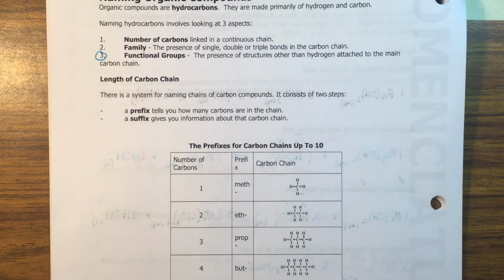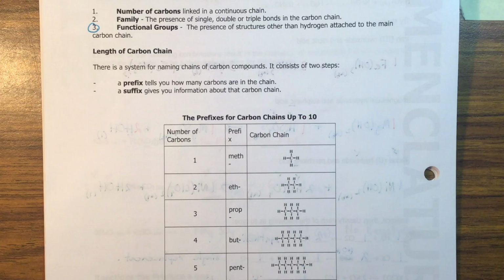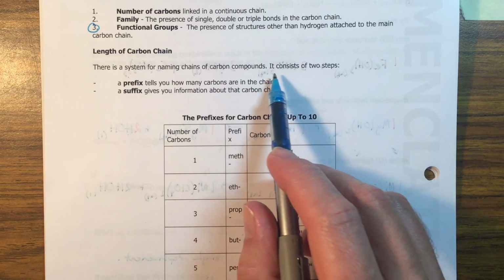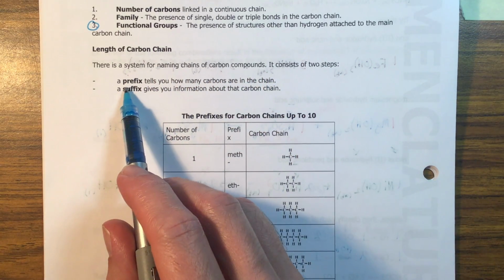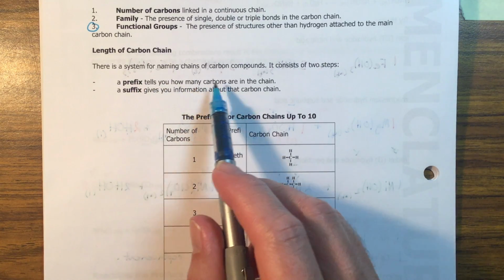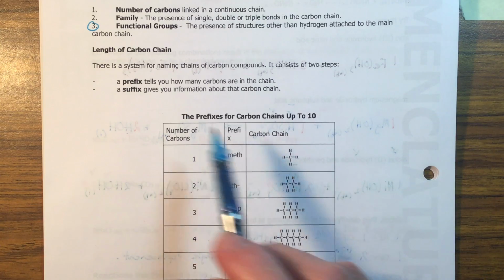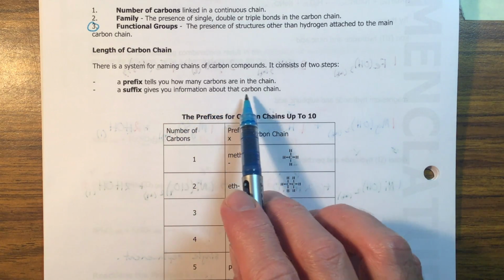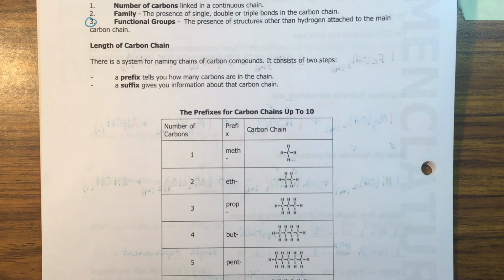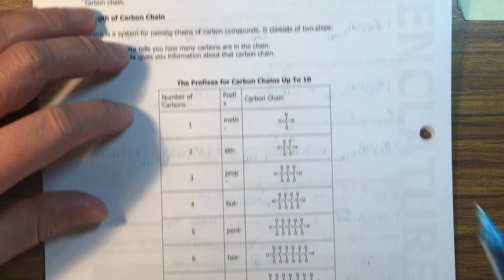So, the length of the carbon chain. There's a system for naming chains of carbon compounds. It consists of 2 steps. A prefix tells you how many carbons are in the chain, so how many carbons are linked together in a single chain. The suffix tells you information about that carbon chain. We've got a different set of prefixes now, a little bit different than the other number prefixes we've used, so you might want to write this down.